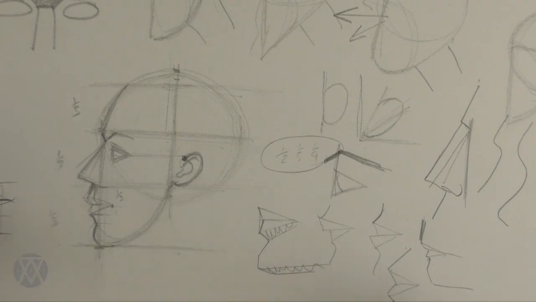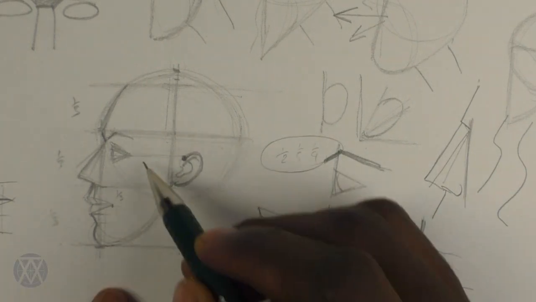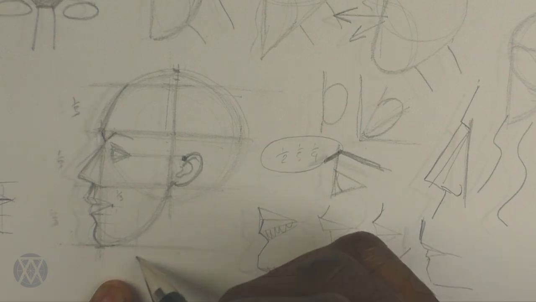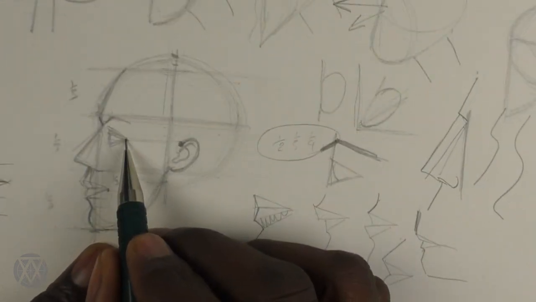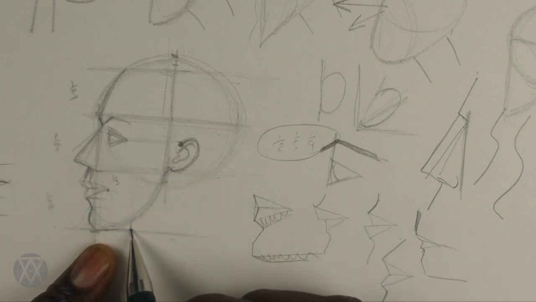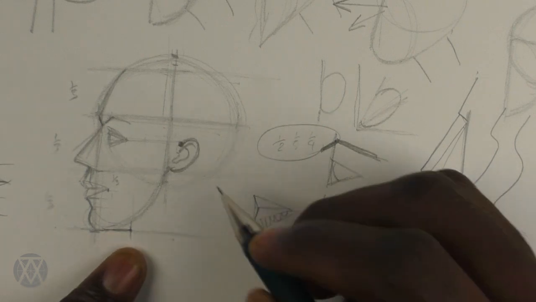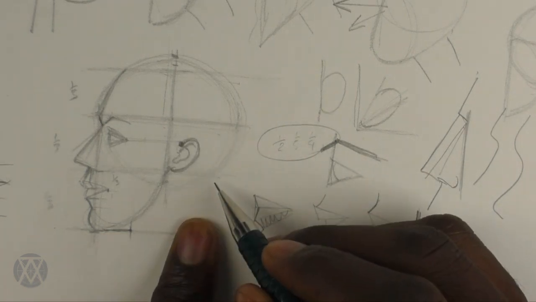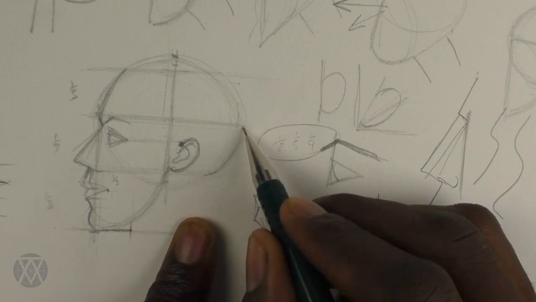Next thing is to attach the neck. I usually attach the neck somewhere between where the eyes and the ear are at the front. So here, I'm going to mark between where the eyes end and the ear begins, halfway down. The neck starts here, so it goes back like that. And then the back of the neck begins right at the base of this mass.